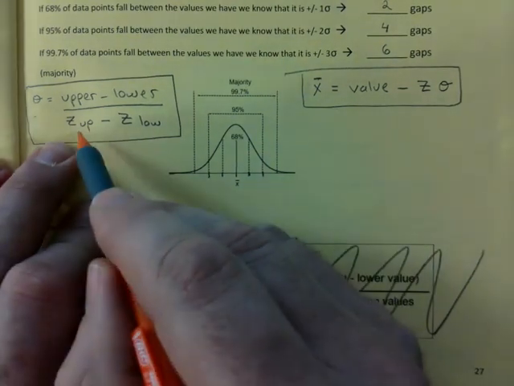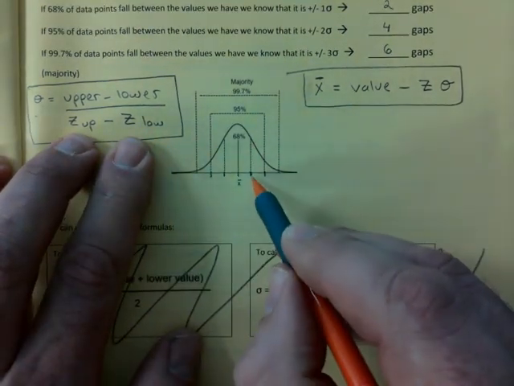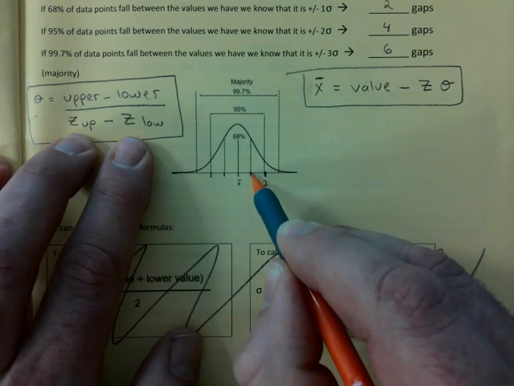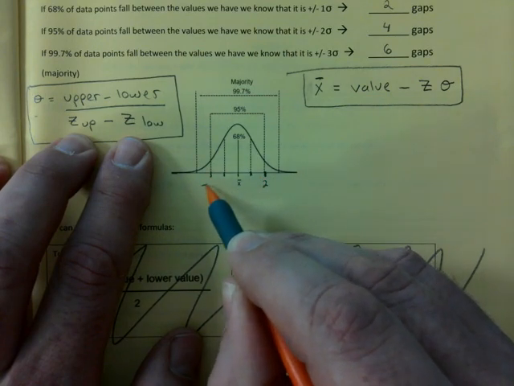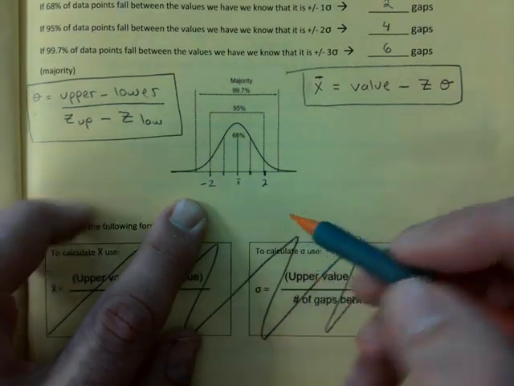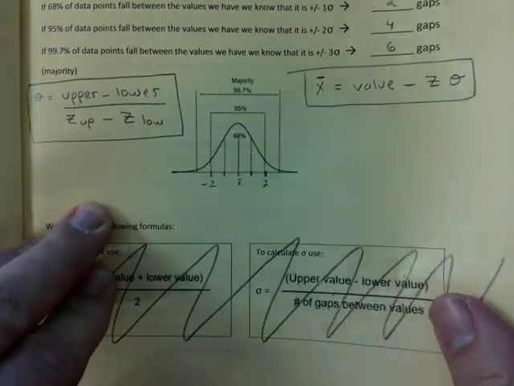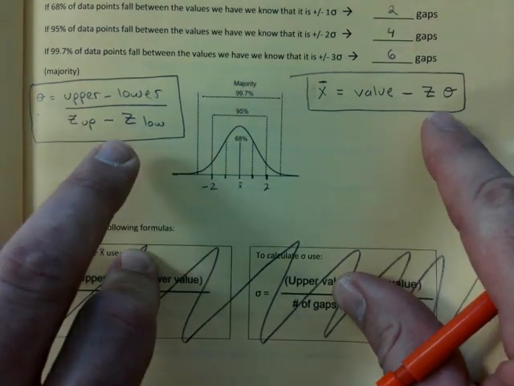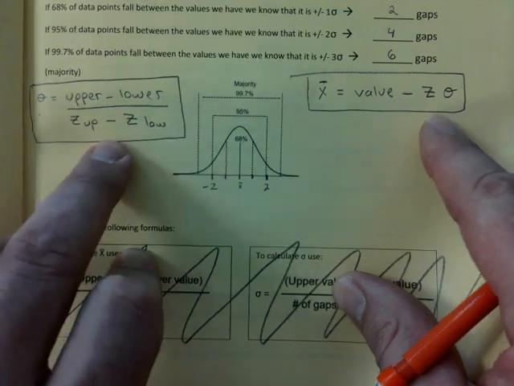And you might like z up, z low, what's that? If you are here, your z-score would be 2. If you're down here, your z-score would be -2, right? So there are z-scores associated with every value. Just keep that in mind. So I think I just want to put this to practice right away, right? Use these right away. Add them to your study sheets. Here we go.